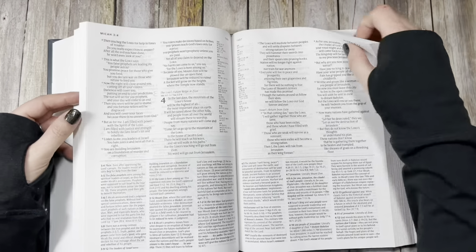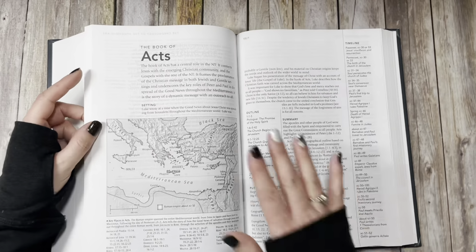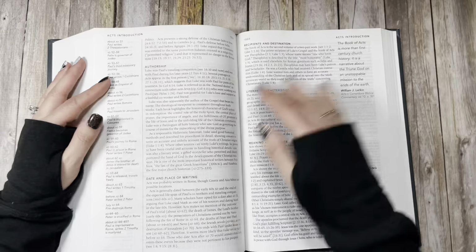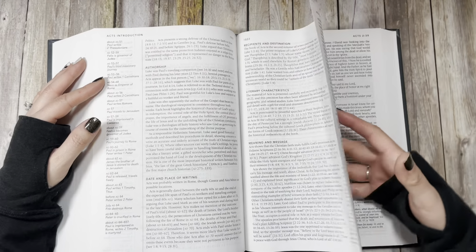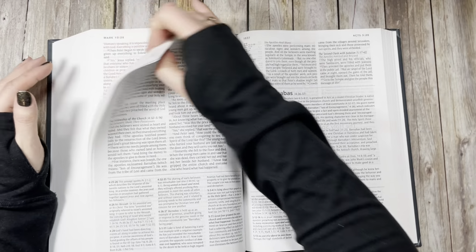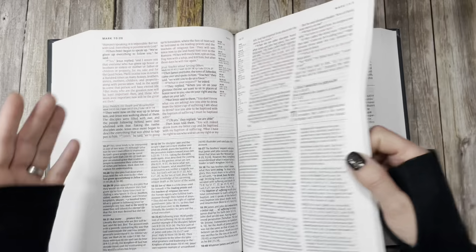And we're just going to flip back here. Here's your introduction. I love seeing all the information it has. It's definitely a good introduction on each book of the Bible to look at. And I just wanted to show that it was red letter. So Jesus's words are in red letter.